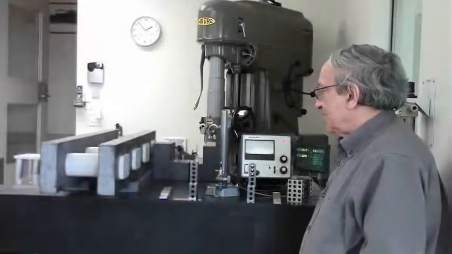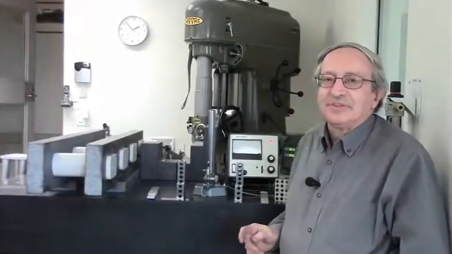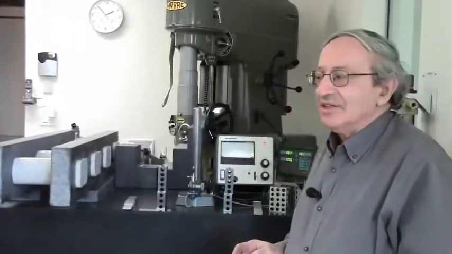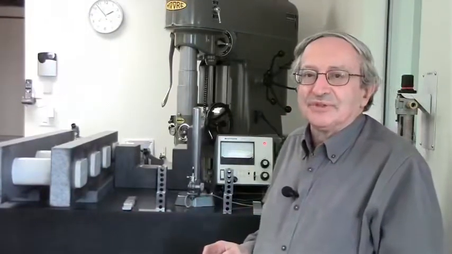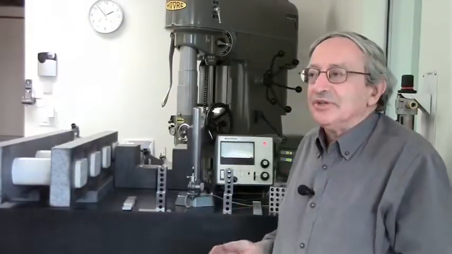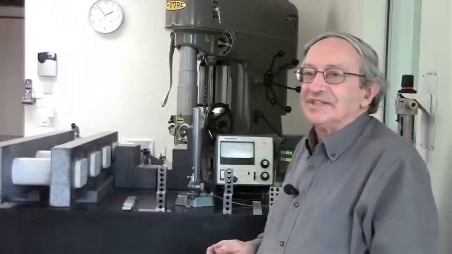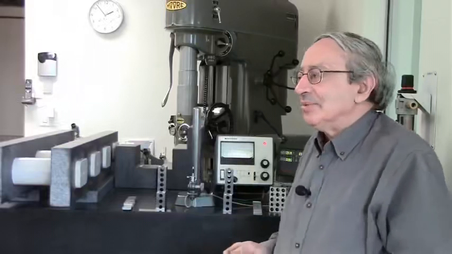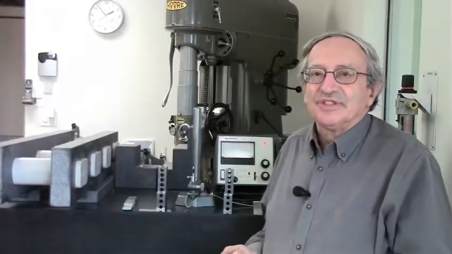Okay, so this is a very important demo to understand the difference between strength and stiffness. In classical mechanical engineering, you are very concerned about strength. For example, if you build a bridge, you're mainly worried about the strength. If a steel cable, you're worried about the strength, an airplane, and so on. But in instruments and in machine tools, you are mainly worried about stiffness.